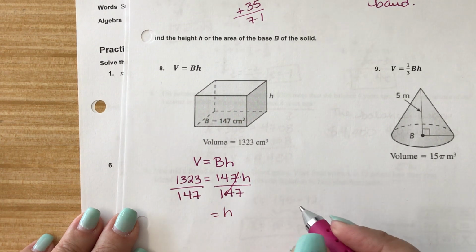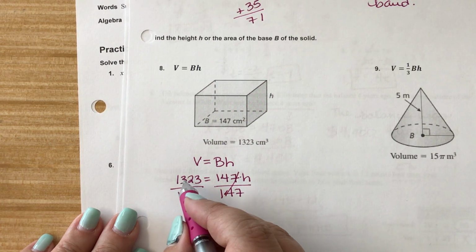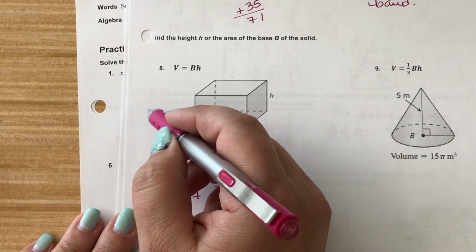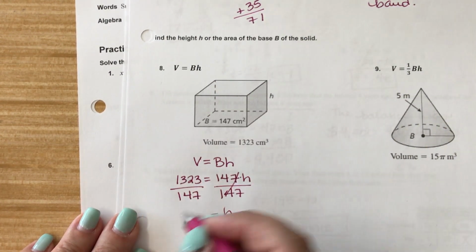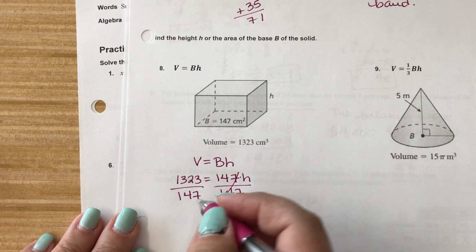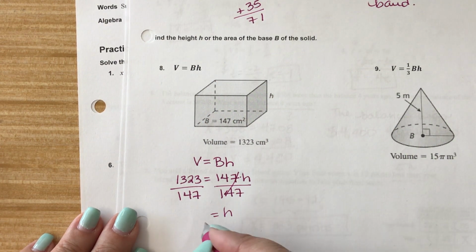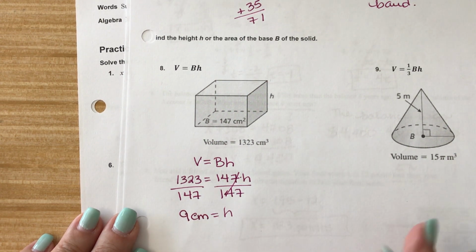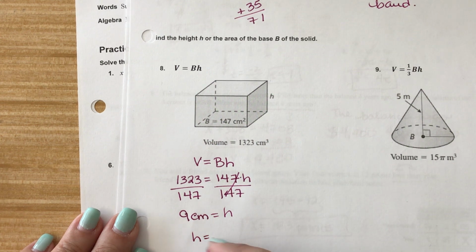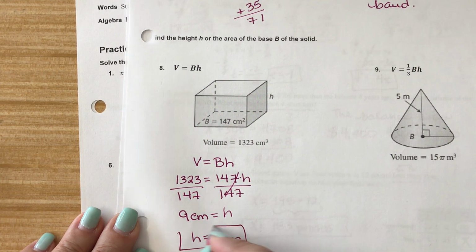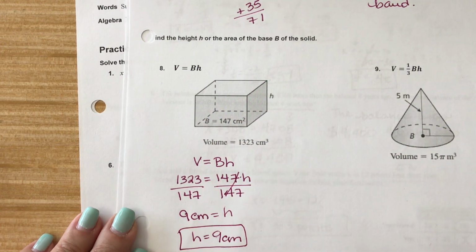So that means that our height, when we divide 1,323 divided by 147, you can kind of go off to the side and do your long division, because that one is probably going to take a little bit extra effort. When you get it all said and done, the height should be 9 centimeters. Okay, so the height is 9 centimeters. And then you could always plug it back in and make sure that it worked.